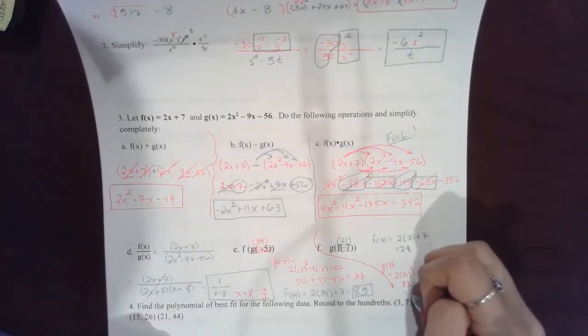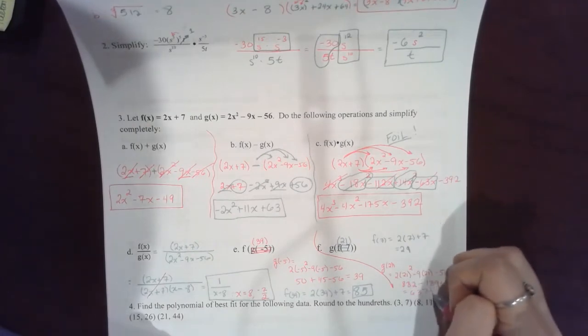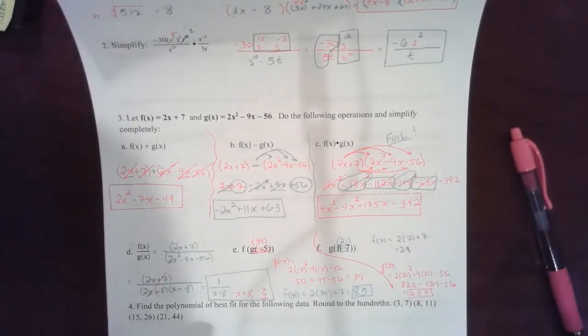It's 882 minus 189 minus 56, and we get 637. There's our final answer. So those were our composite functions. If you need to review, definitely go back and look at our quiz 17 stuff.